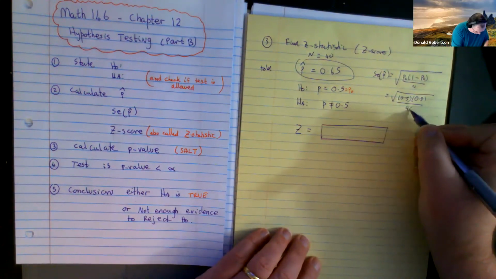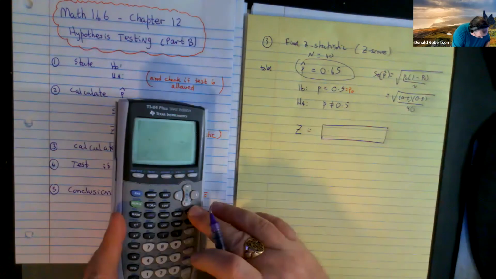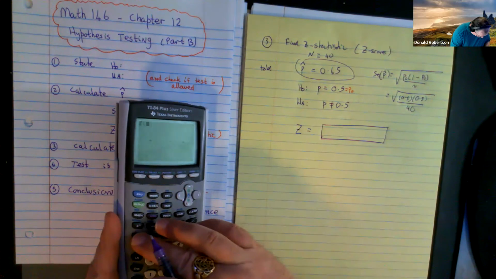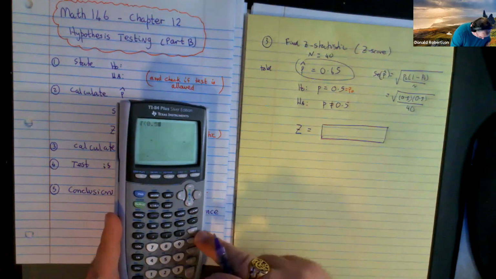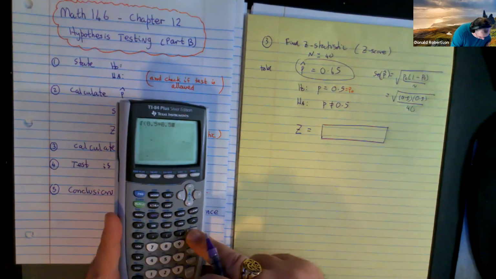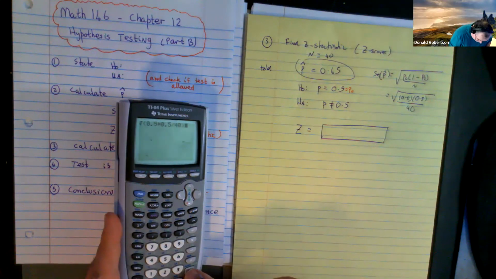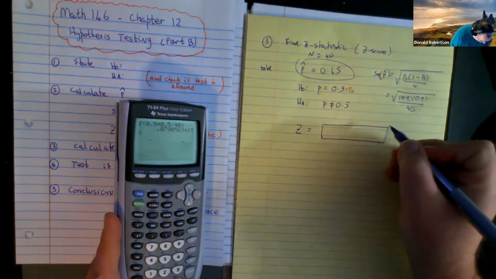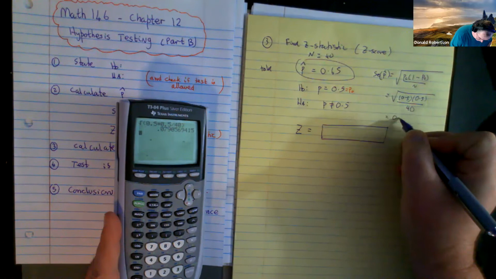So go to the calculator. Square root of 0.5 times 0.5 divided by 40. And the answer is 0.079.